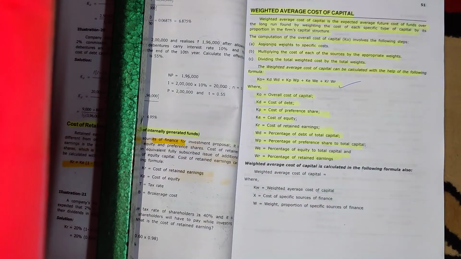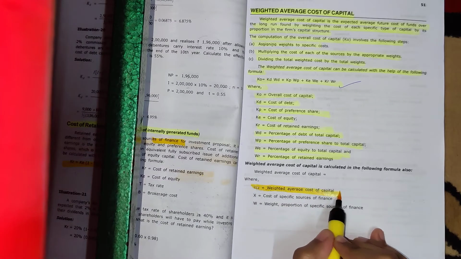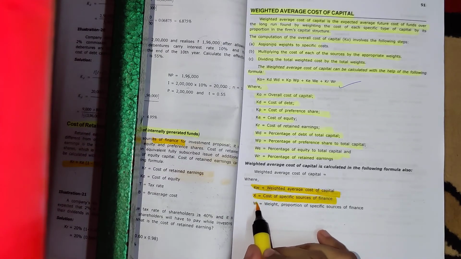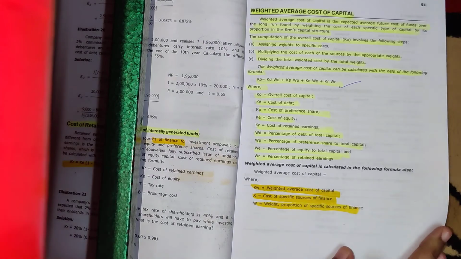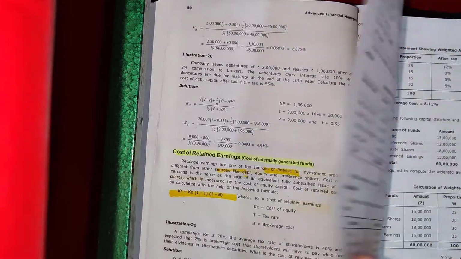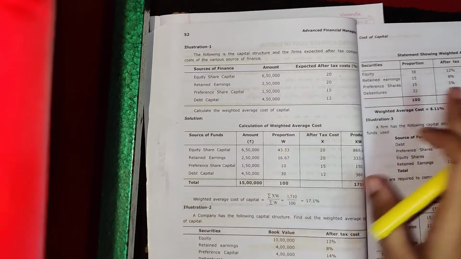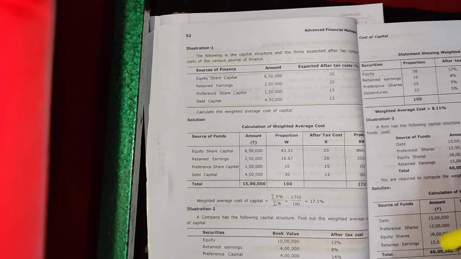Now, weighted average cost of capital is calculated also using this particular formula, that is KW, weighted average cost of capital. X is the cost of specific sources of finance, and W is weight proportion of specific sources of finance. Now, let's move on to your first illustration, that is illustration 1. That is your last topic under your second chapter.